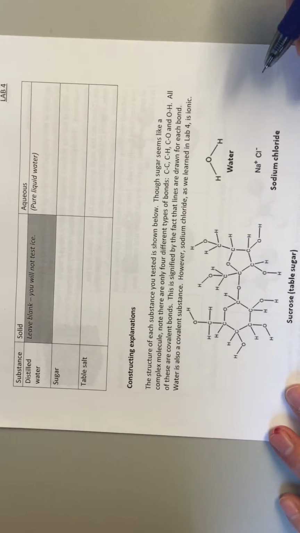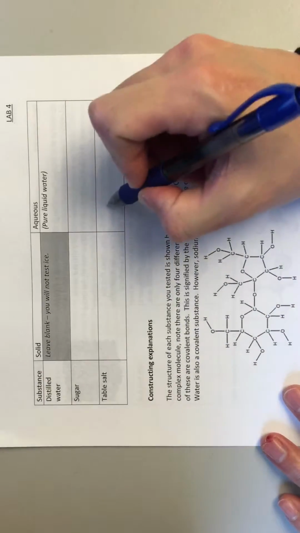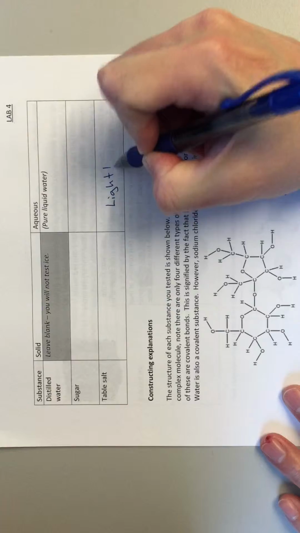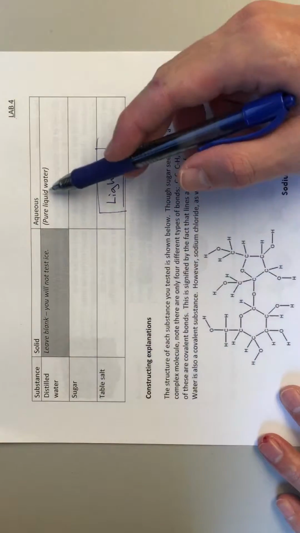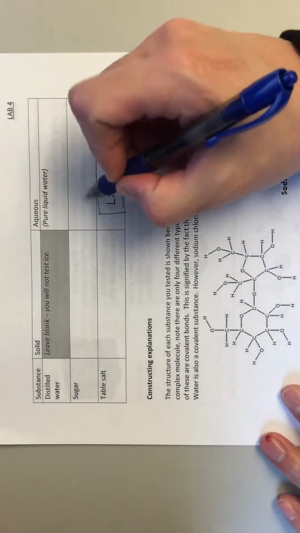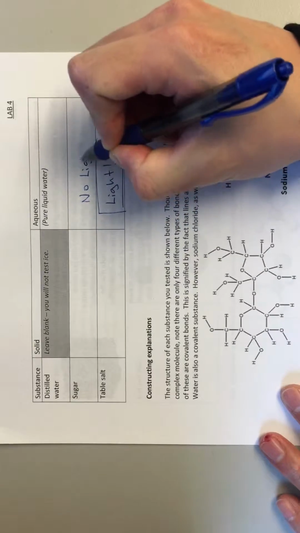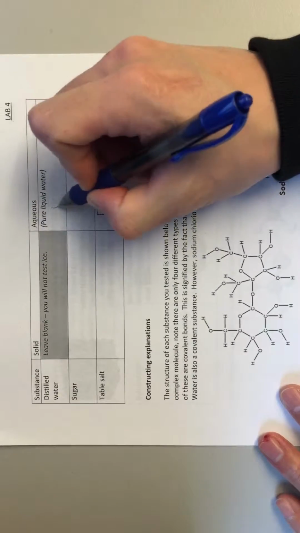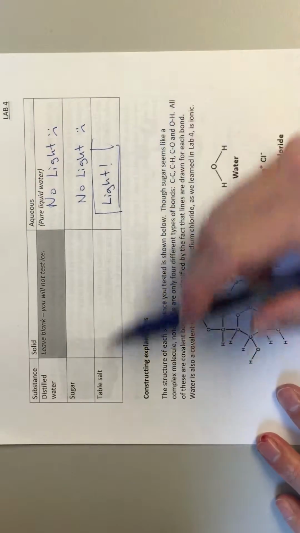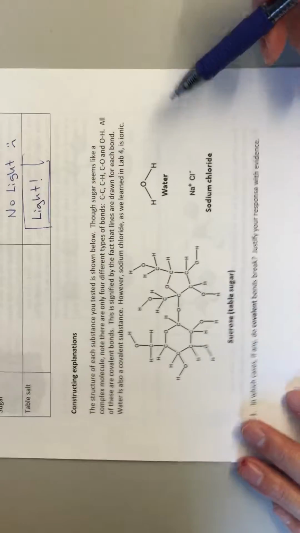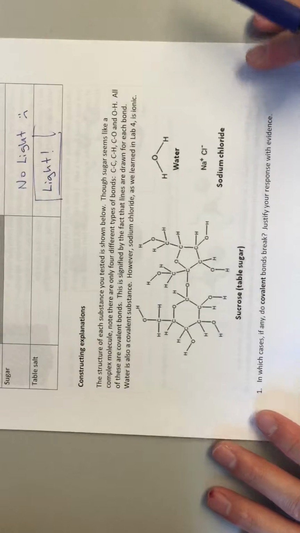So when we did the experiment, the only one that we found in this table that gave us light was table salt that was aqueous, that was dissolved in water. Sugar in water, or just pure water, we did not see light, right? No light, sad, no light, sad. But table salt was our aqueous solution. So we got to sort of figure out how that happened, right? How do we explain that?